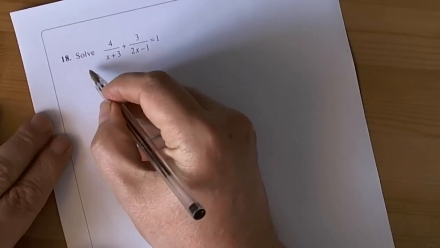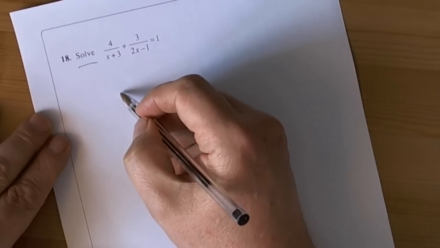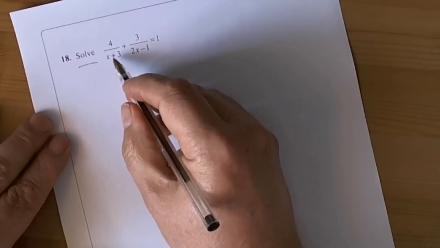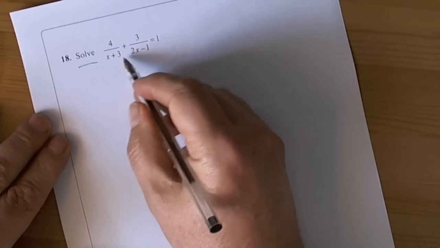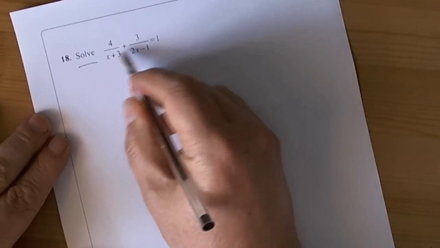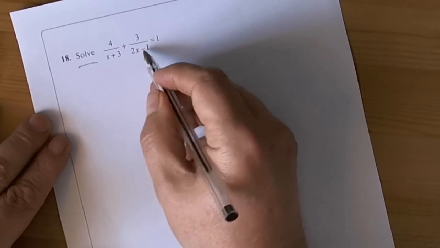For this particular question, it's got that word solve again. So in other words, we're trying to get to a final answer of x equals. This is an algebraic fraction question. Quite hard to do unless you have a single fraction. So the first thing to do is to multiply across to make them have a common denominator.